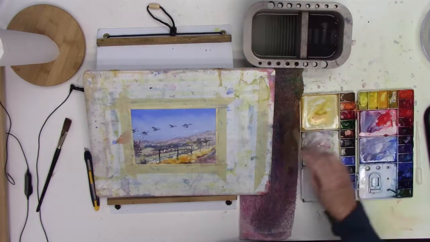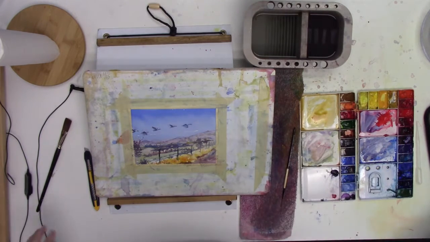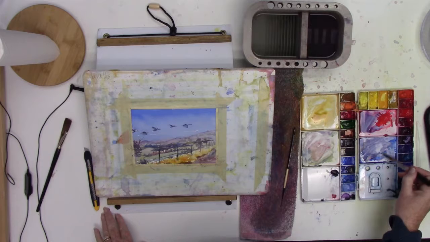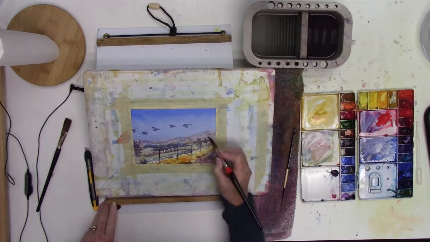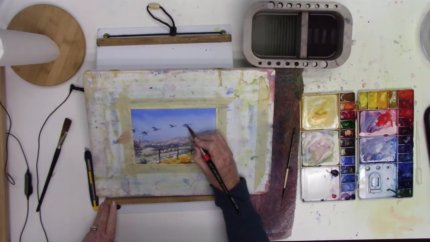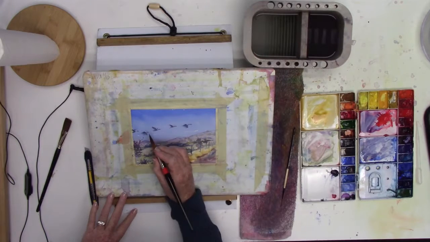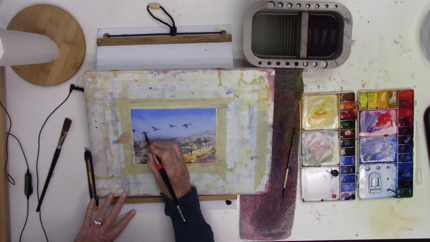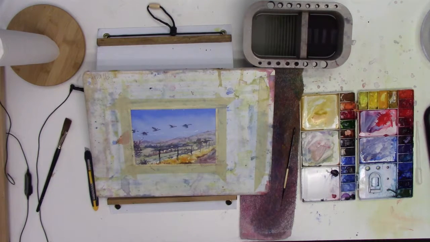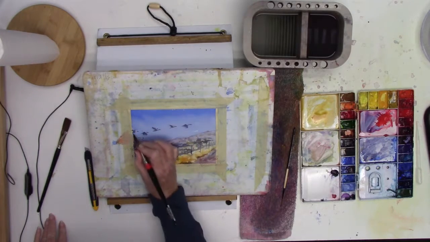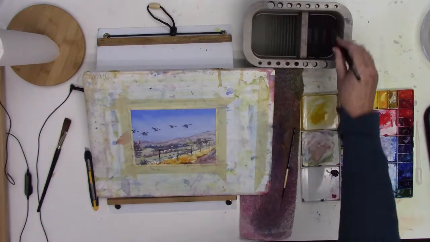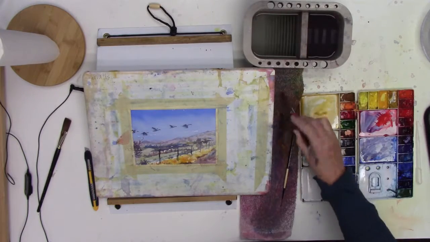And color done. Oof, I just saw something. I think I want to just put some hints of darks in that. Got it wiped away. Just between those two. Cool. Kind of fun. Kind of a fun little painting.